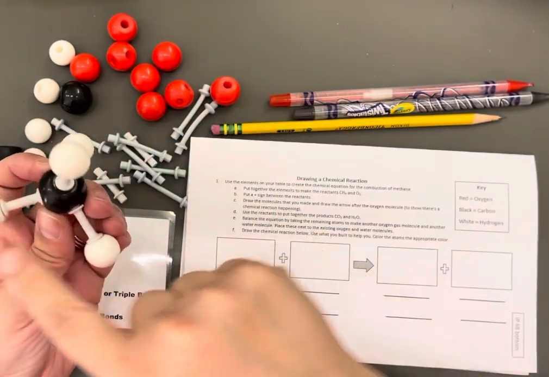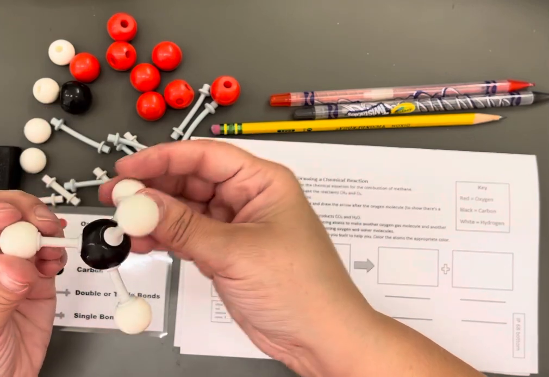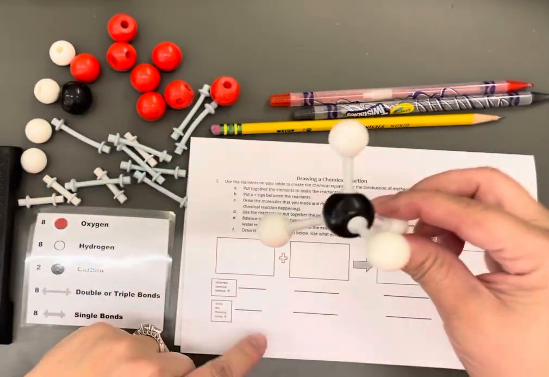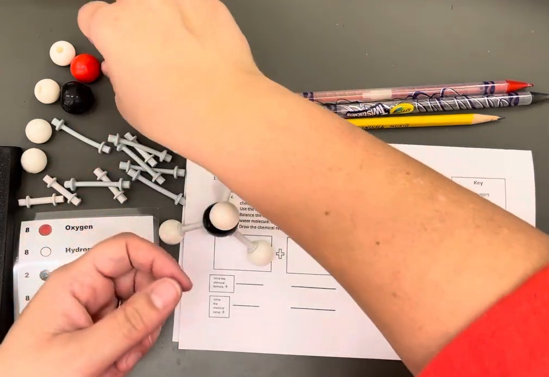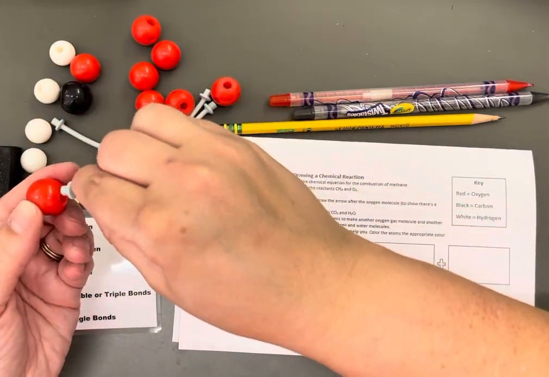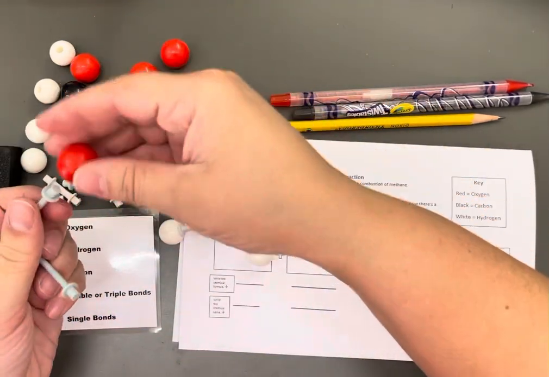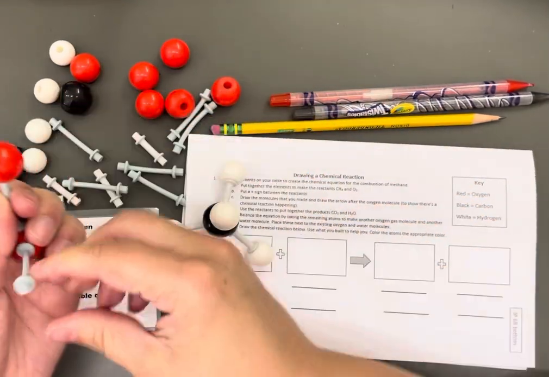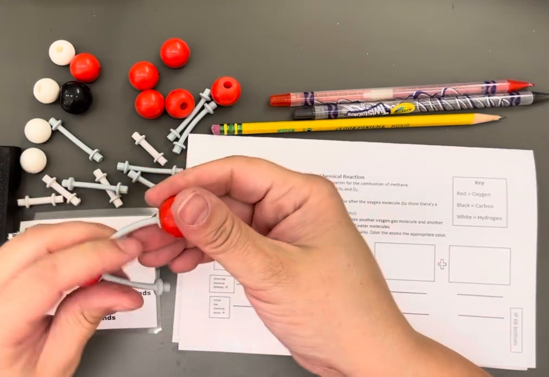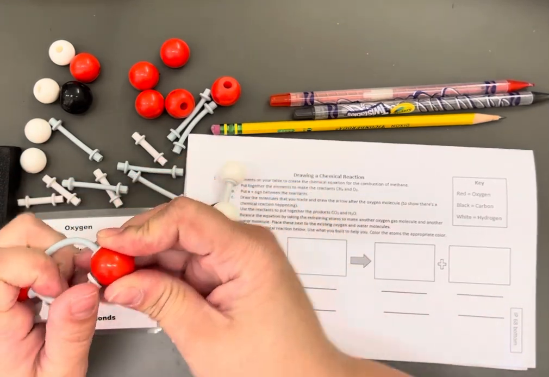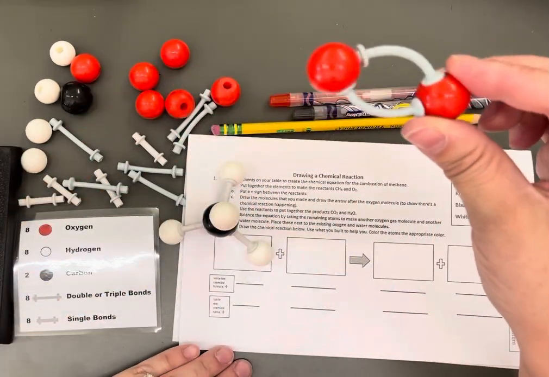So I can count, there's 1, 2, 3, 4 hydrogens, and all of the holes are filled, so I know that this molecule is complete. So I've got CH4 and O2, and O2 is the red oxygen double bonded to another red oxygen. Remember that they're double bonds because oxygen needed 2 extra electrons, so that is an oxygen molecule.